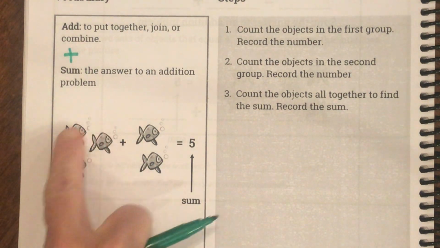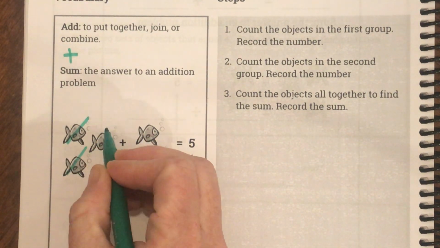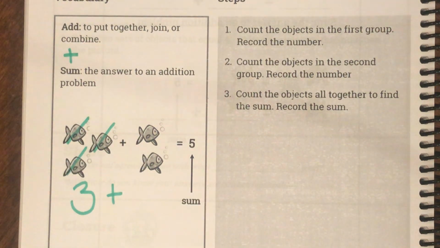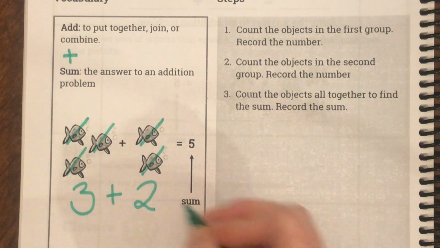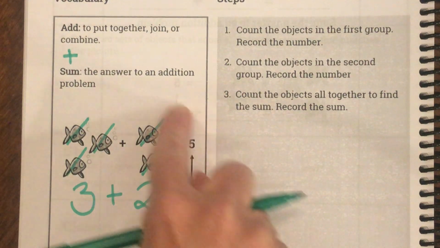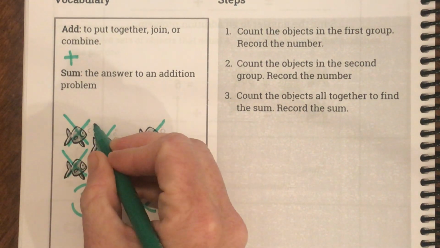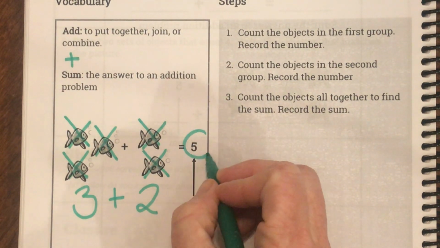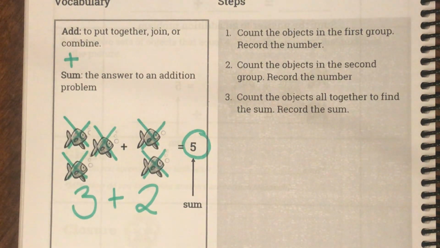Okay, so here, how many fish did they have? Well, they had 1, 2, 3 there. And then here they had 1, 2. But how many did they have all together? If I combine them, how many did they have? Let's say 1, 2, 3, 4, 5. So they had 5 when we combined them or joined the two groups.